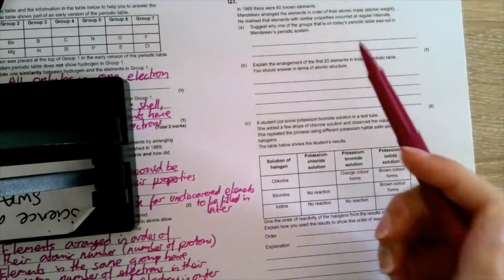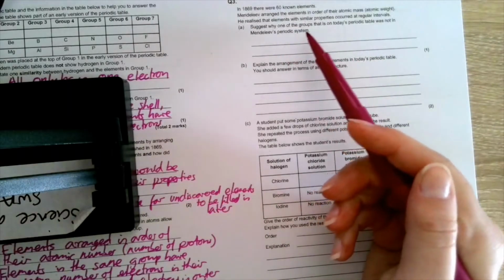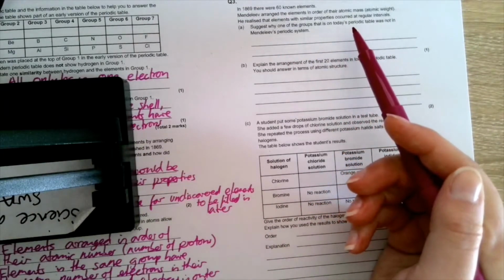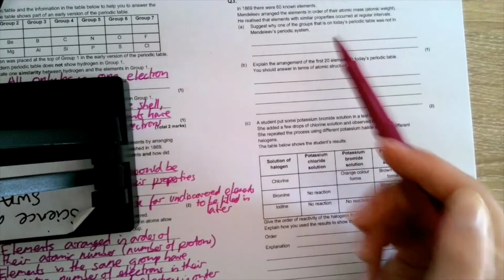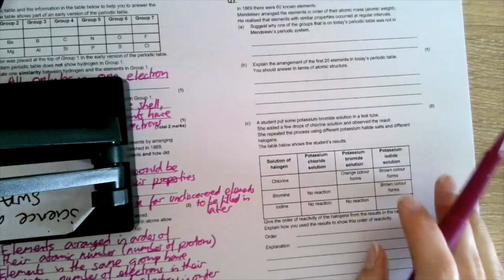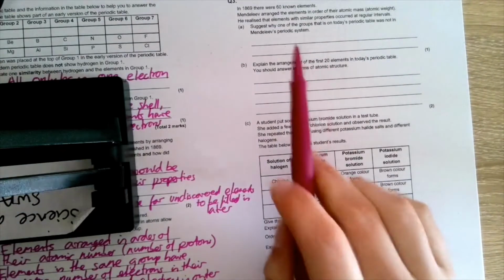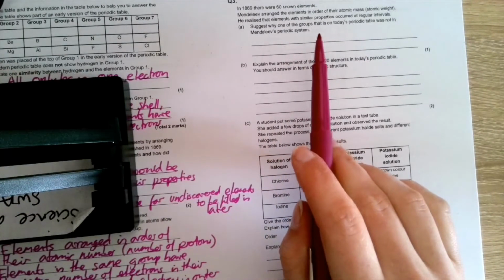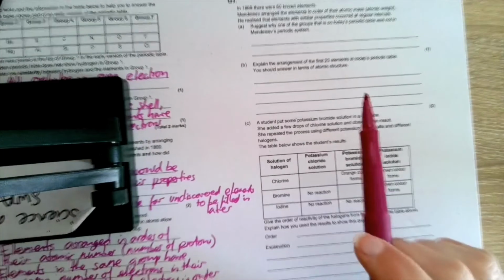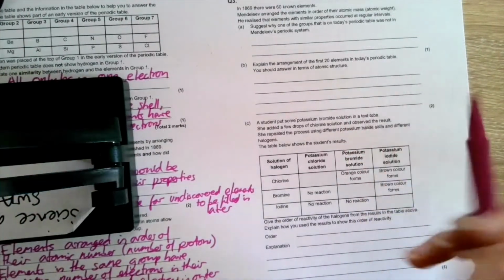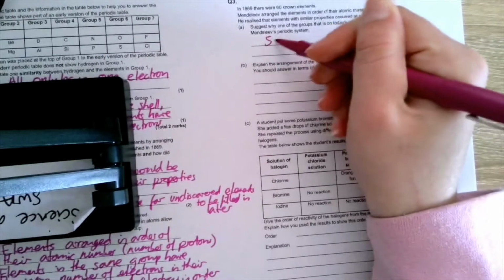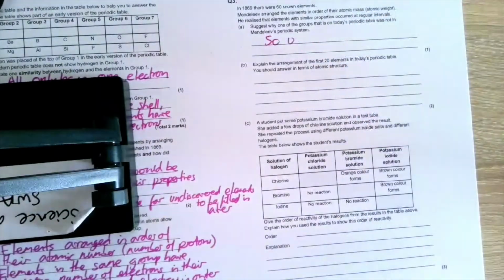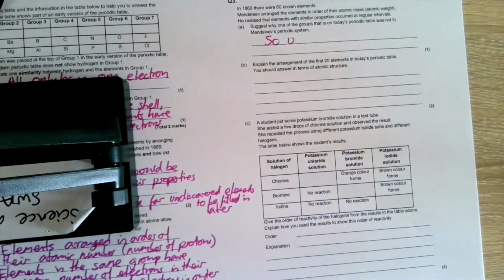Okay, so suggest why one of the groups that is on today's periodic table was not in Mendeleev's periodic system. So this group is our group 8, and they did not appear on Mendeleev's periodic table because they were so unreactive that they did not form compounds, and so they hadn't been discovered.